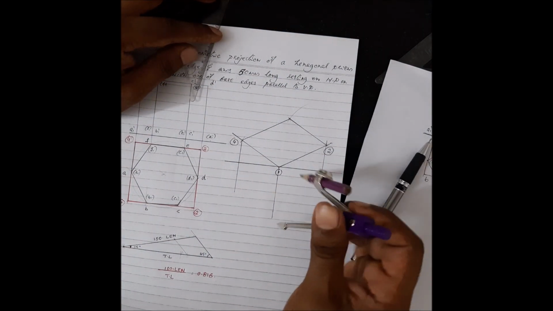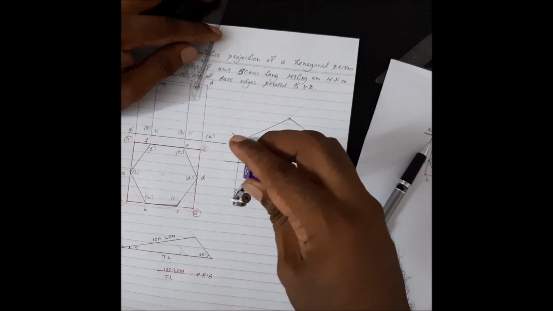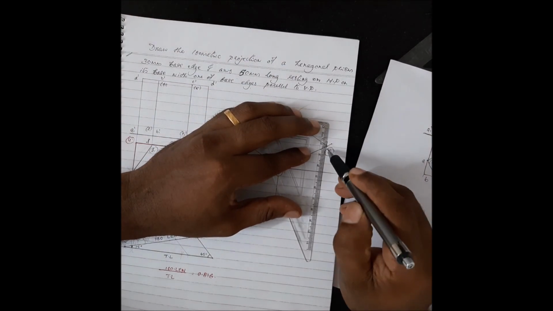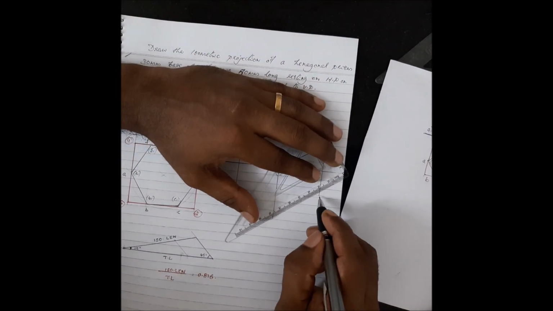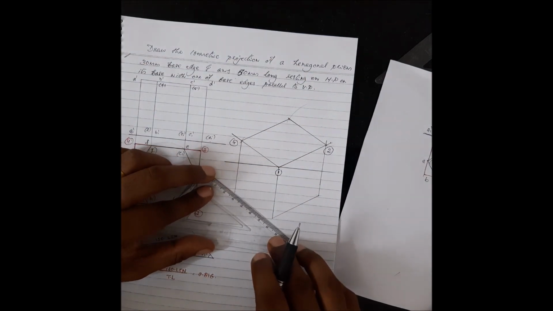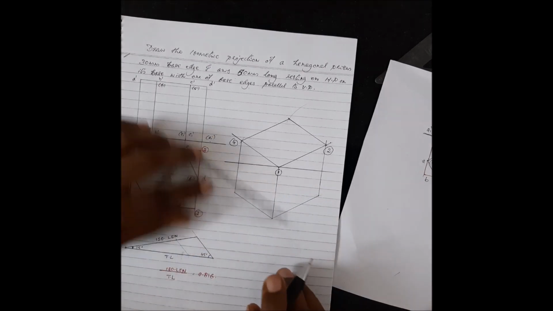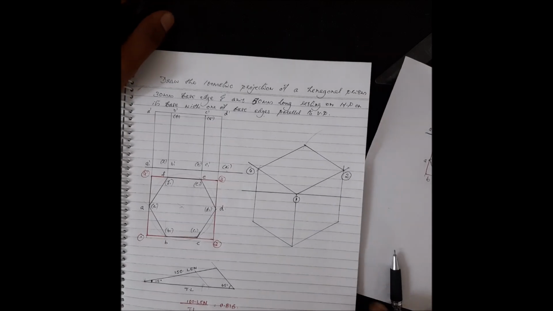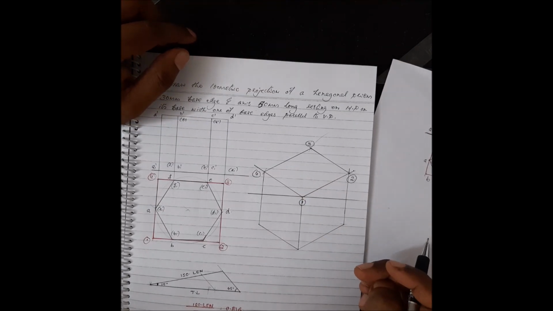Just make sure all the measurements are the same. Okay, and this is a little short. Maybe I've taken the wrong measurement. So I complete the box. I've completed the box. Now the next thing is, we need to find out. So this is 3, 4. Inside the box we have our hexagonal prism.